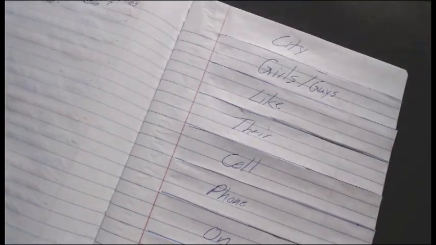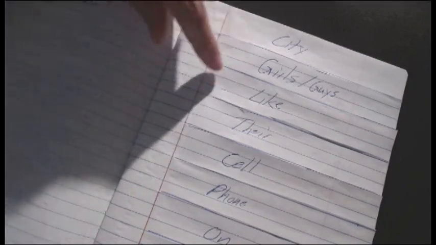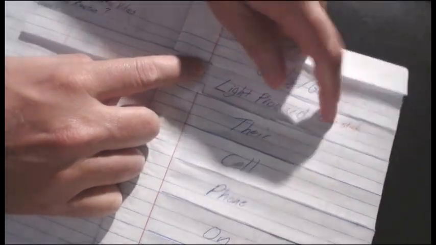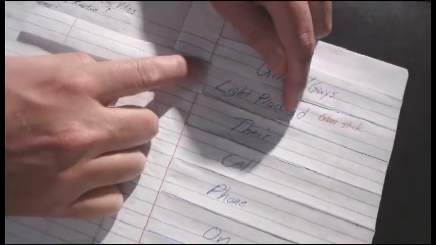So for example, in the video, if you think there's a chemical reaction that takes place because something lights up, then you need to find your tab for light. It says like. So don't use the word like for your evidence, rather fold the tab back and it says light produced, like a glow stick. So light produced is your evidence.